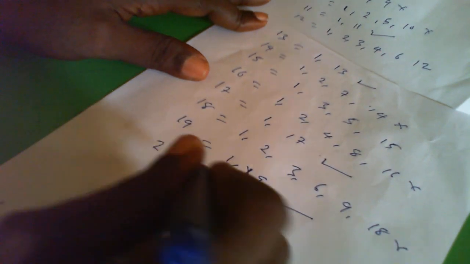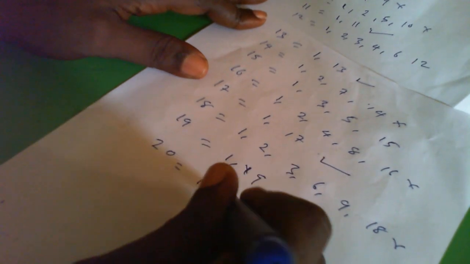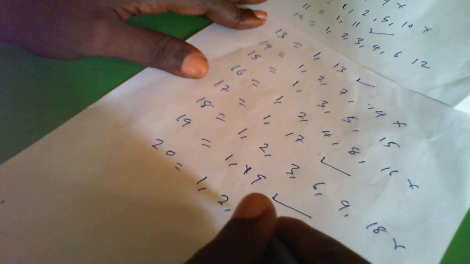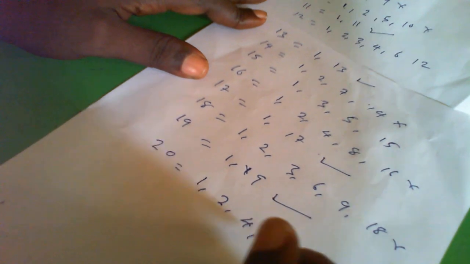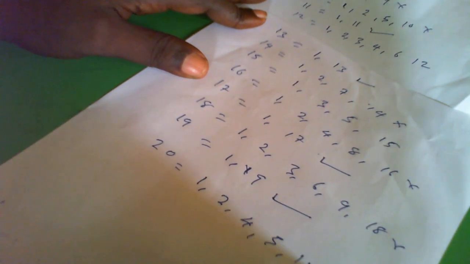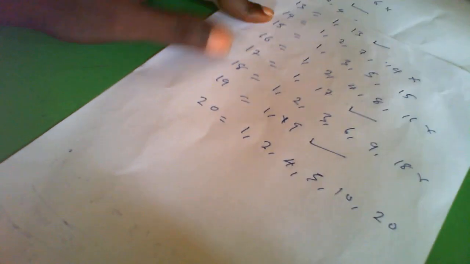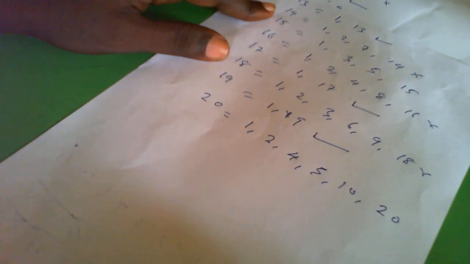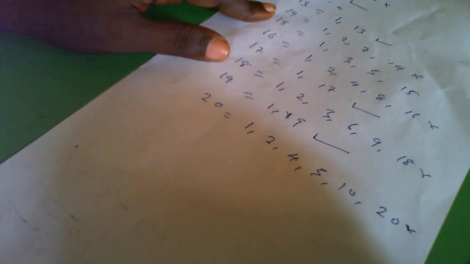Now 20. The factors of 20 are 1, 2. What can go into 20 again? We have 4, 5, then 10, then 20. It has exceeded 2. So you can see that this one cannot be a prime number.